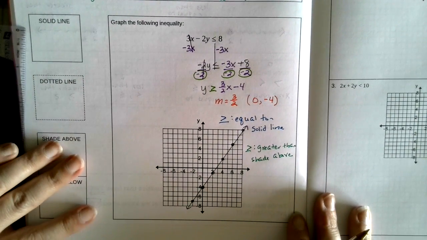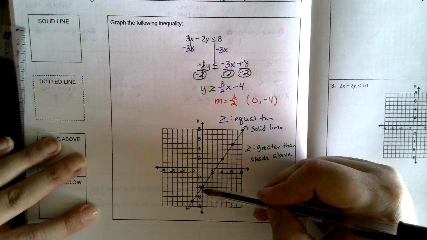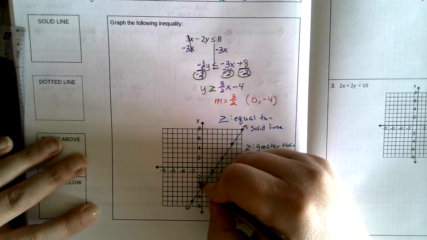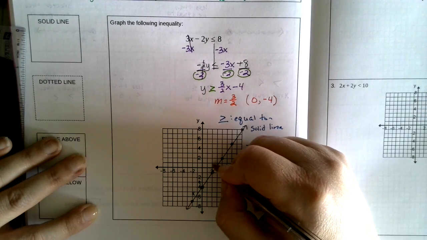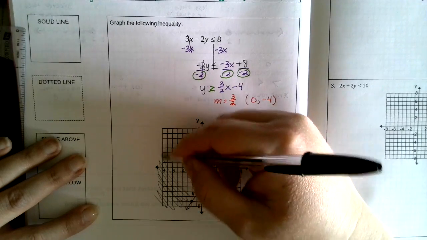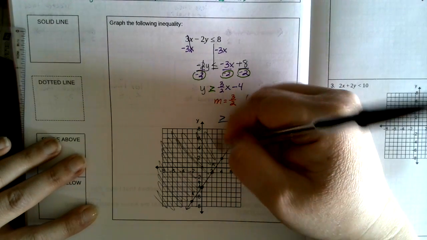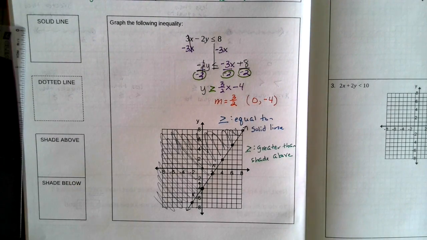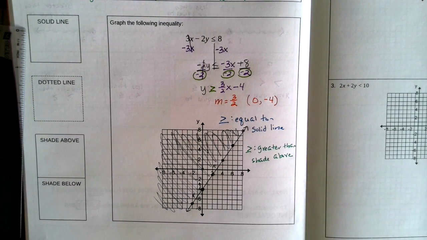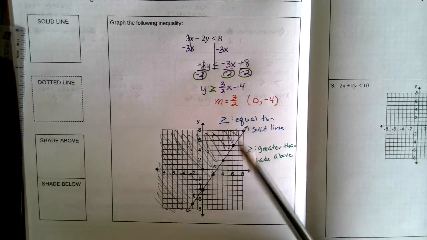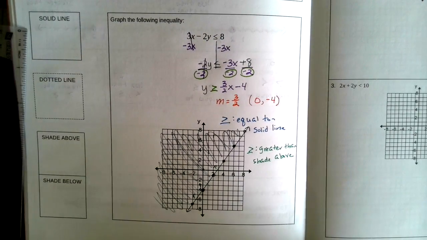And we decided that we need to shade above. So we're going to find our y-intercept, and we need to shade above that. So I always like to maybe draw myself little arrows to kind of remind myself. I'm going to shade above, and so I'm just going to shade in this whole area on my coordinate plane. Anything above the line needs to be shaded. Now what that means is anything in this shaded area is a solution to the inequality. So I can pick anything that's in this area or on this line, and it would make this inequality true.